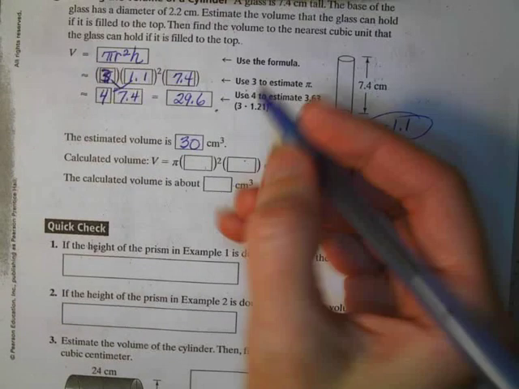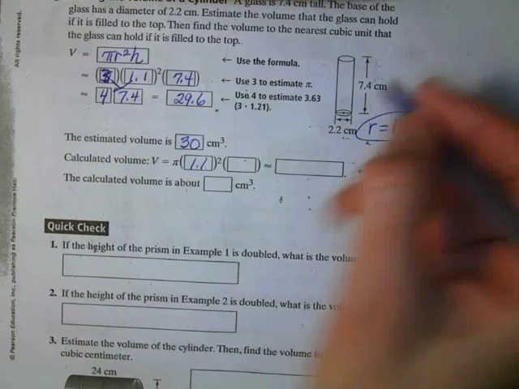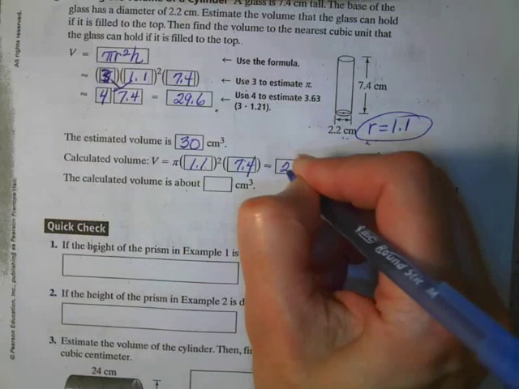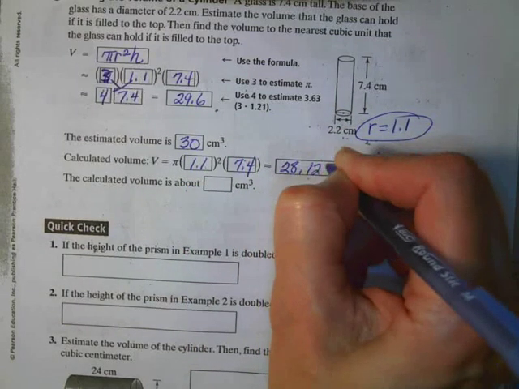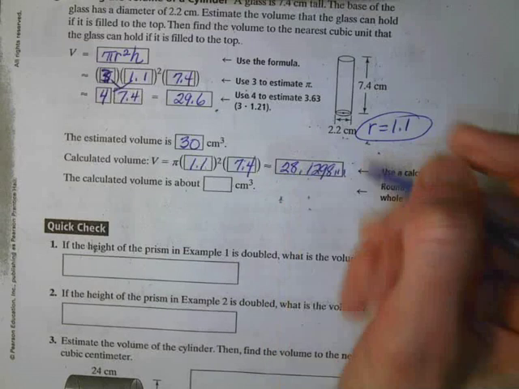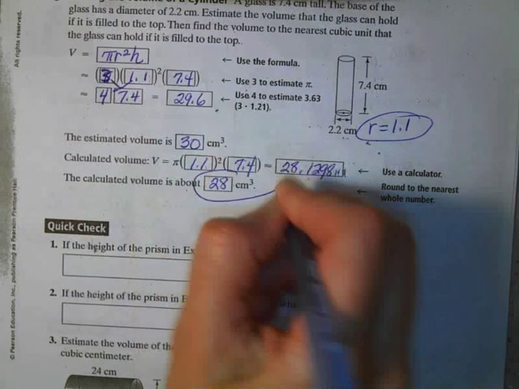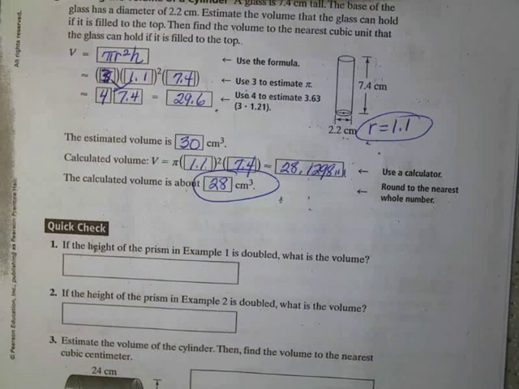Okay. The calculated volume is pi times 1.1 squared times 7.4. And that gives me 28.1298 and so on. So that gives me a volume of about 28 cubic centimeters. That's reasonable because the estimated volume was about 30 cubic centimeters. My computed volume or calculated volume is 28 cubic centimeters.